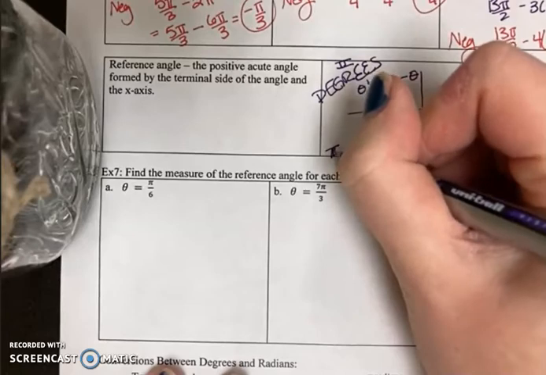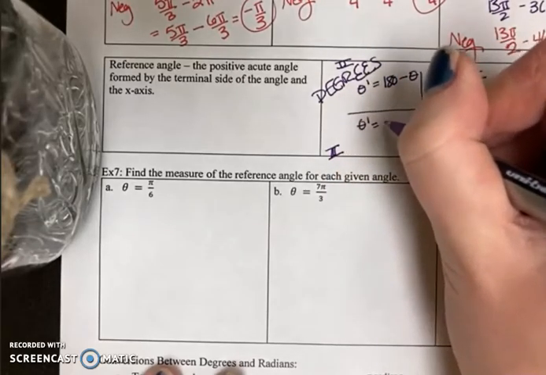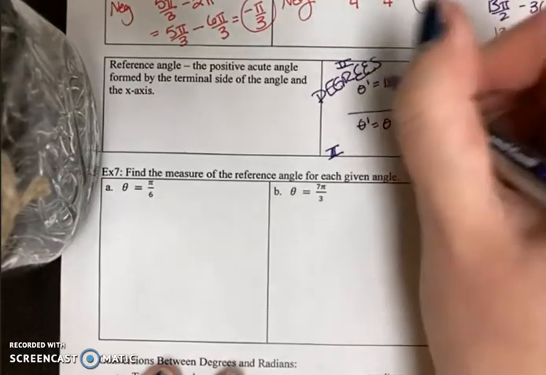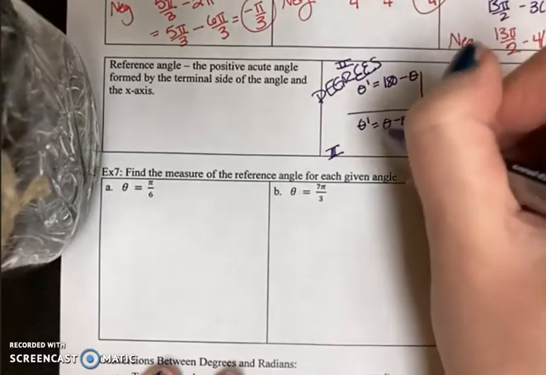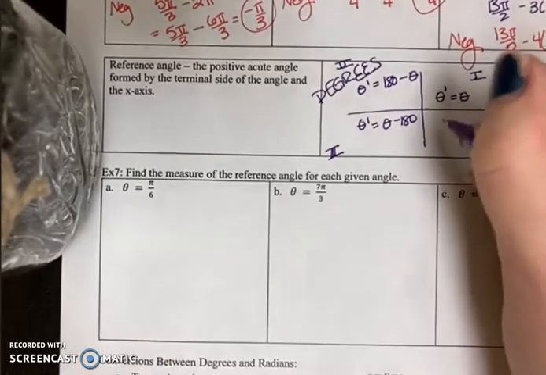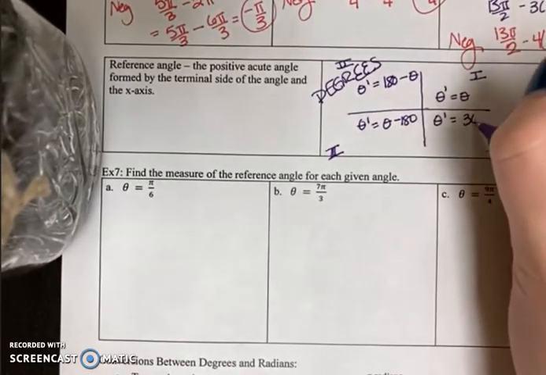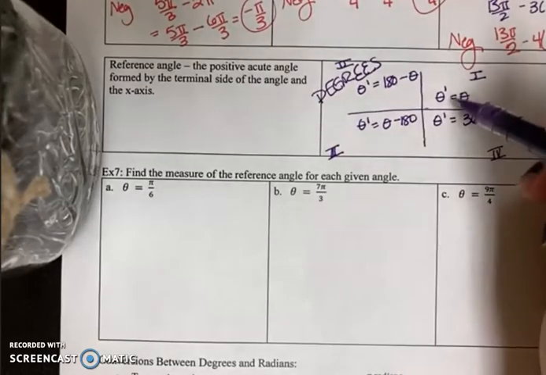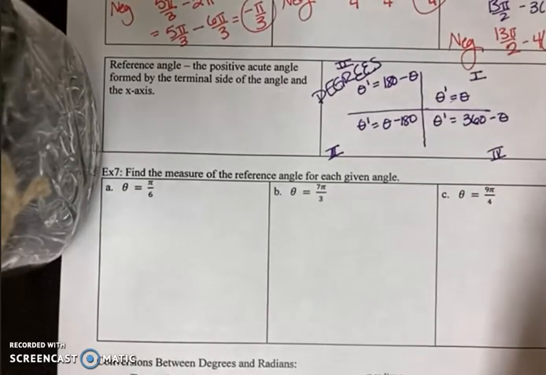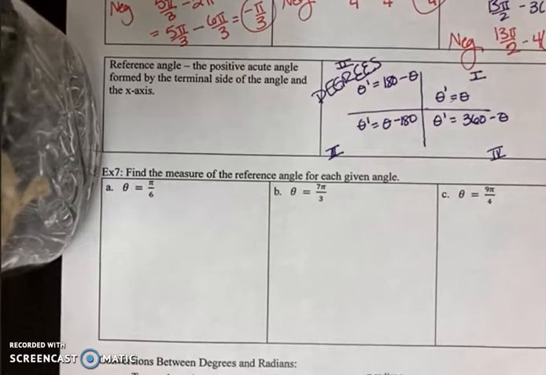If it's in quadrant 3, theta prime is theta minus 180, because theta is bigger than 180 degrees. It's bigger than the straight line. So all of this would be gone, and then we'd be left with whatever section's here. If it's in quadrant 4, theta prime is 360 minus theta. So a full rotation minus theta gives us the little section that we want. That's all in the task 1 video if you need to go back and rewatch that. It's titled 10.2 day 1. Again, that's if you want to go back and rewatch that.